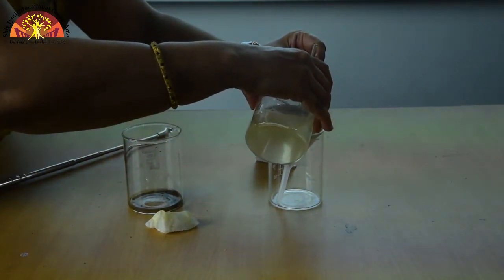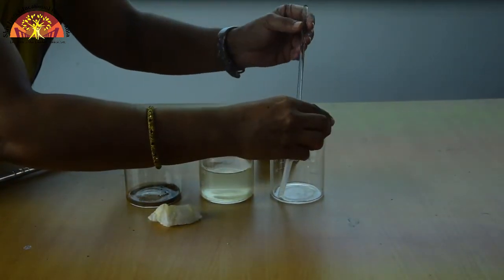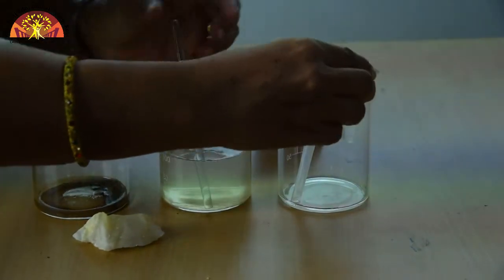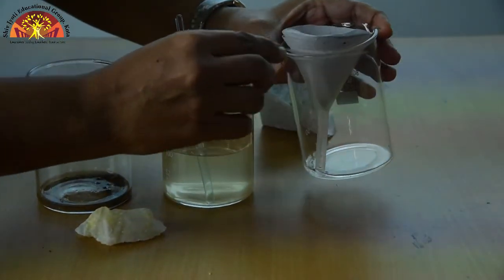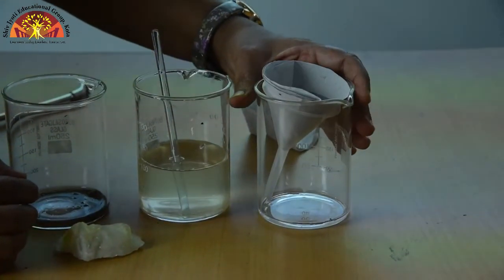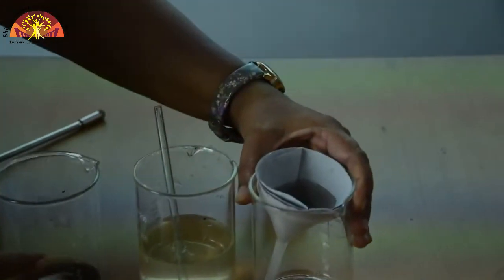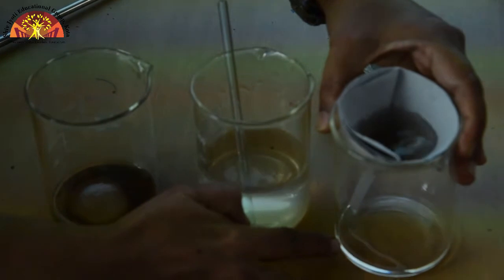And this is a very slow process. So children, this will take time, but you can see some very fine particles which were not able to pass through the filter paper. They will be left behind in the filter paper and the clear liquid will be separated.